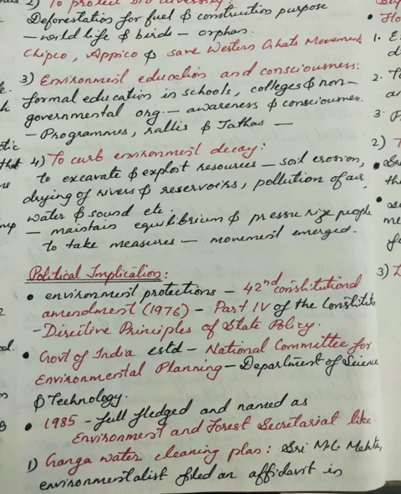Number 3. Environment education and consciousness. Living amidst the environment, formal education in schools, colleges and non-governmental organizations have created awareness and consciousness among human beings. So the programs, rallies and jathas have gone a long way in this direction.